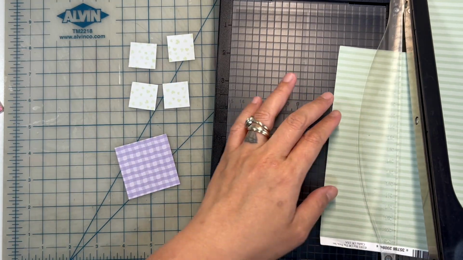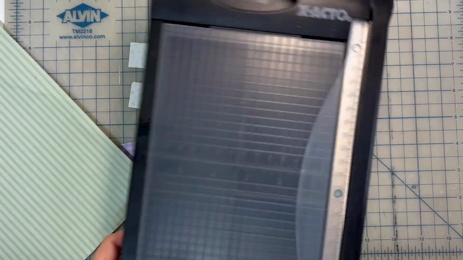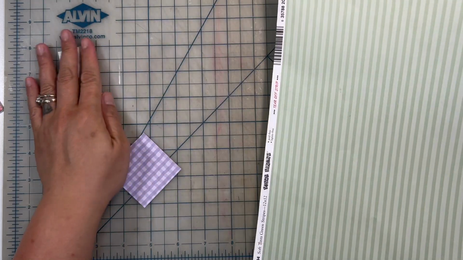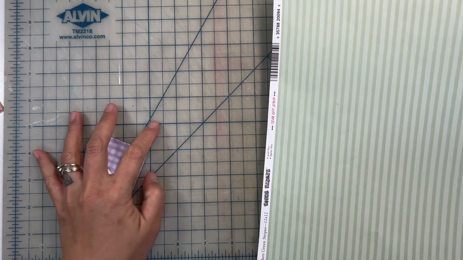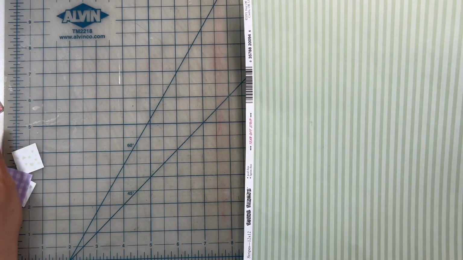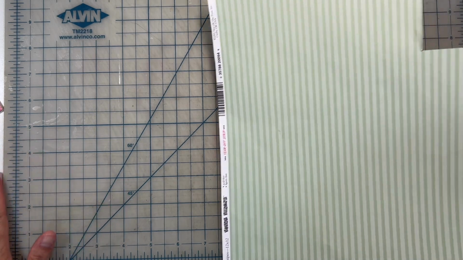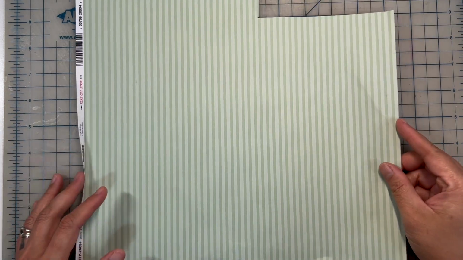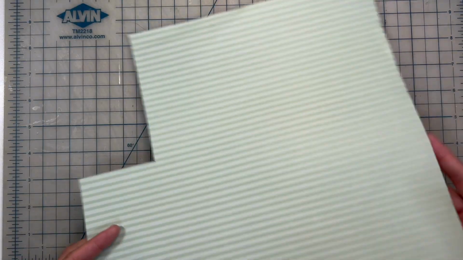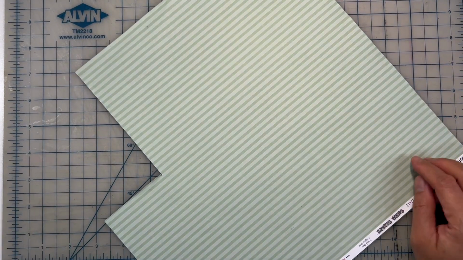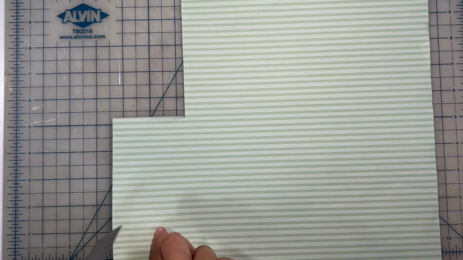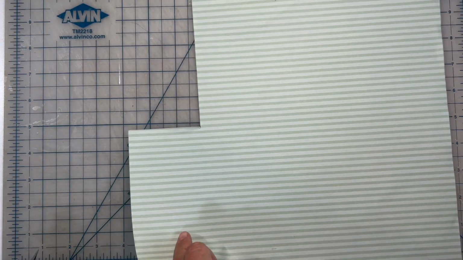Probably go this way. Nope. I'm good. Okay, for this, since my paper is still big and it won't fit through my cutter, I'm just gonna use my knife and my ruler. So for this, we are gonna need 4 by 4.